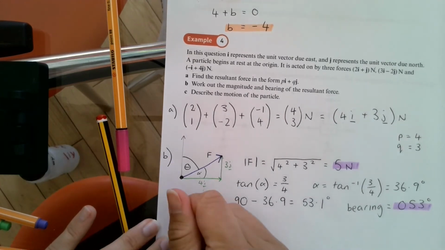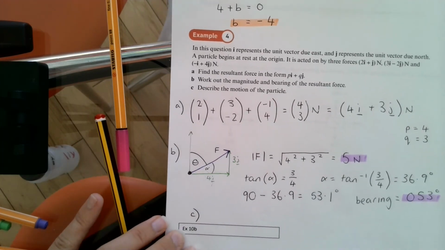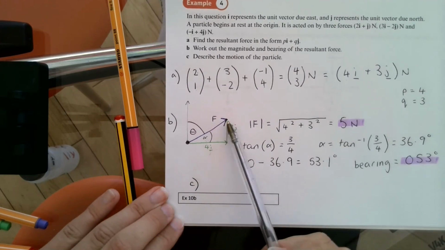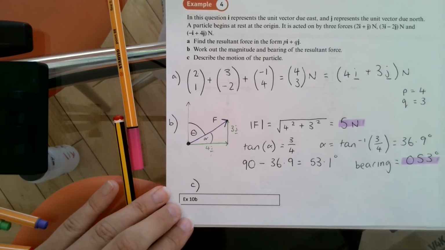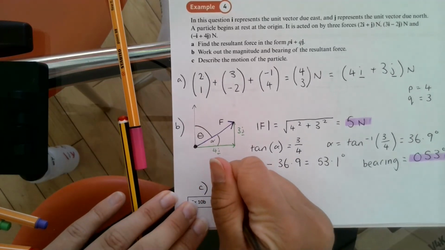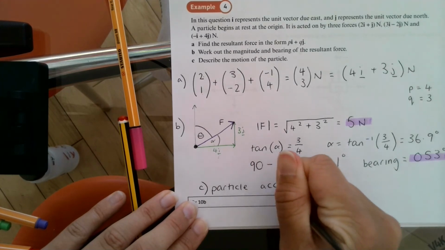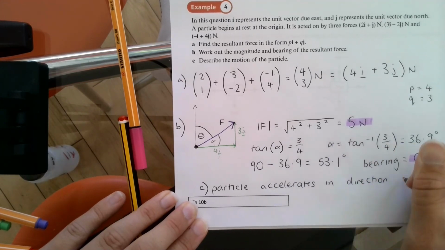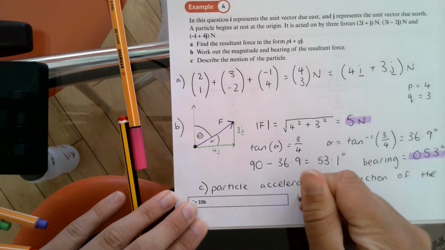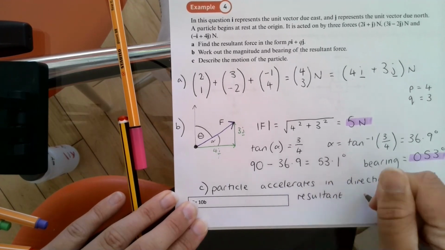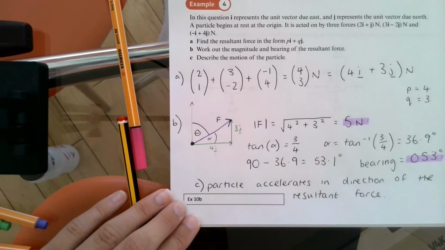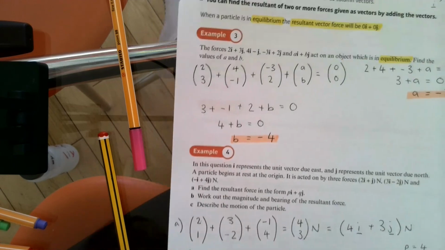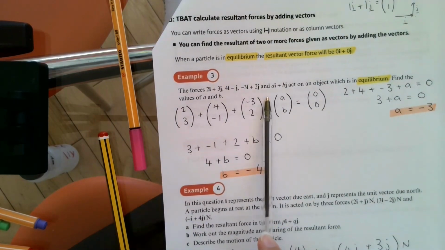And then finally, part c says, describe the motion of the particle. And as we looked at before, if there is a resultant force, so the object's not in equilibrium, then it's going to accelerate in the direction of the resultant force. So that's all I'm going to say: particle accelerates in the direction of the resultant force. And that's my answer. Now, having done those 2 examples, you should be able to have a go at exercise 10b now, which is adding up these vectors, so adding up your i and j vectors to find the resultant force.